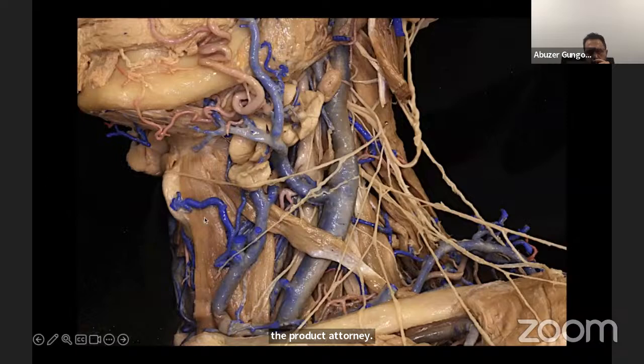In the muscular triangle, we can see here the thyroid cartilage, the sternohyoid muscle, and laterally the sternothyroid muscle. So these form the muscular compartments, and we can see the carotid triangle, in which we can see the carotid bifurcation.